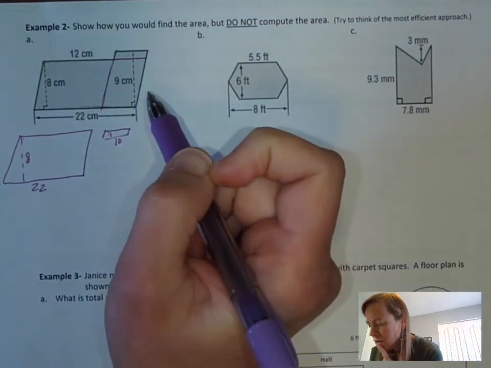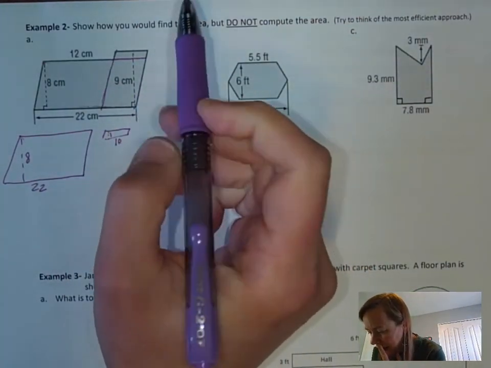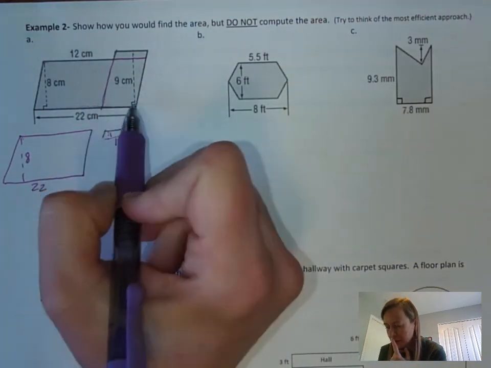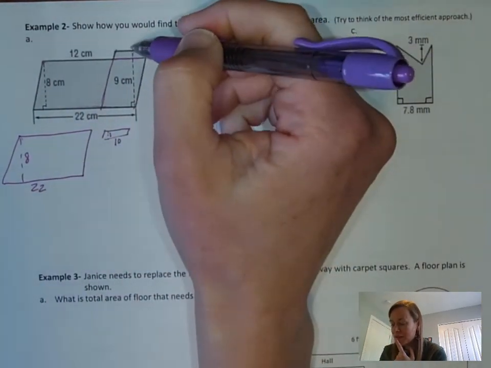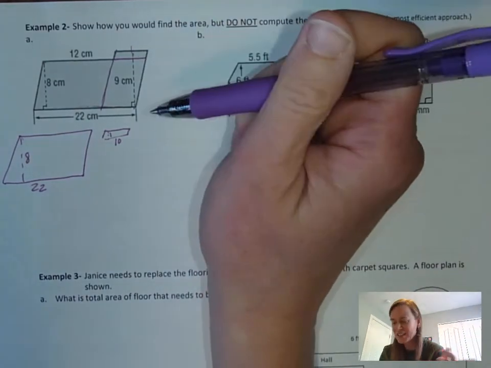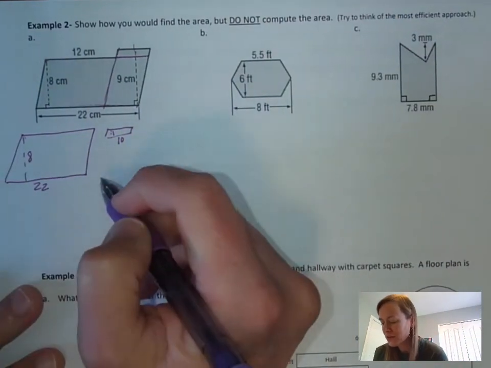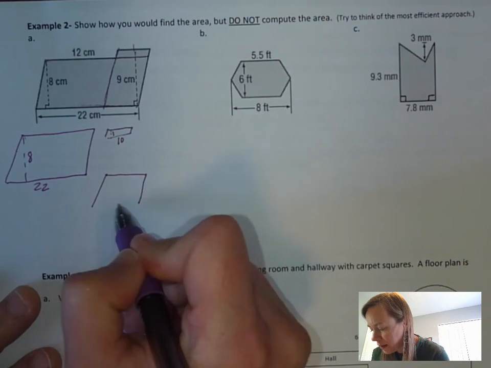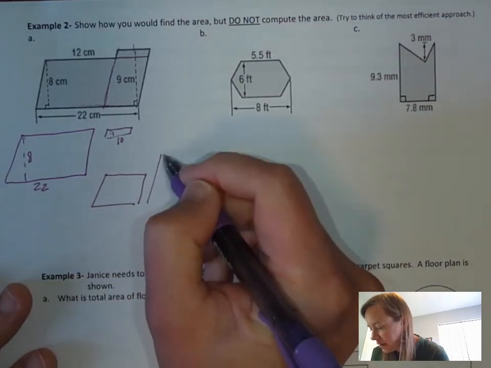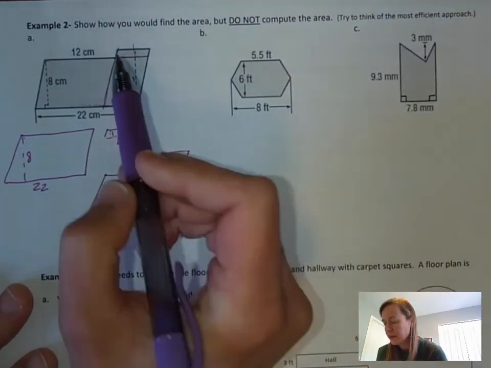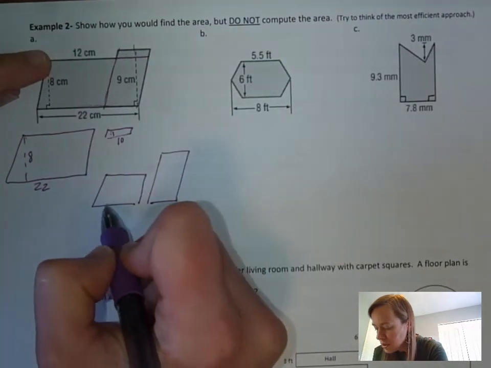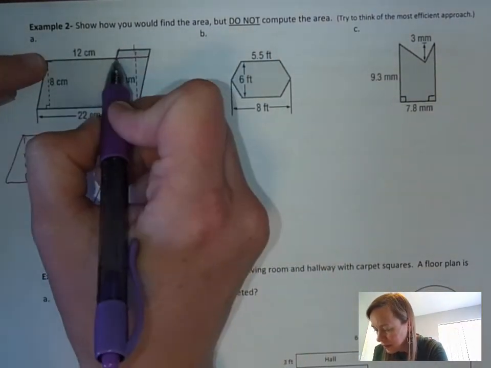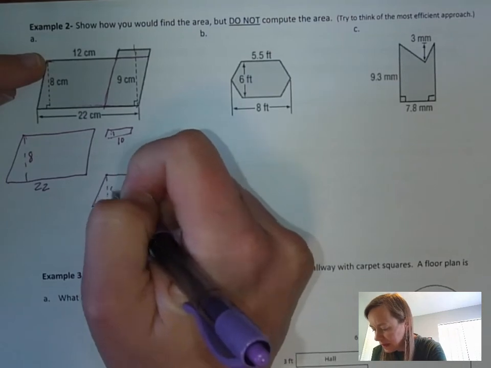Actually, no, you can't do it that way because you don't have the height for this parallelogram being on its side. Oh, but you do have the height for this way. Aha, yes, this is fun. It's like a puzzle, right? So you could also do it this way, where you have this parallelogram plus this parallelogram. And so this one you would know it's a 12 for the base because you have that there. The height is still 8.